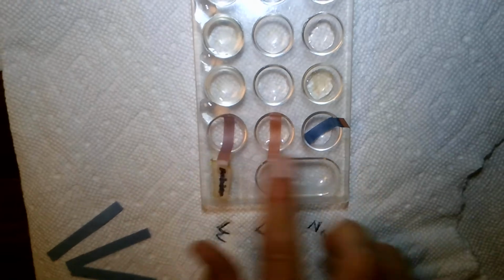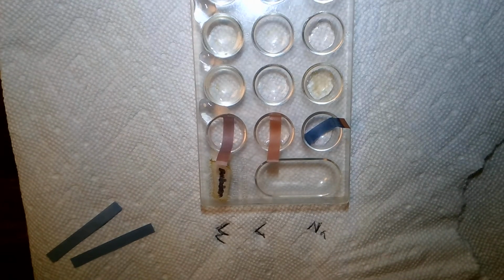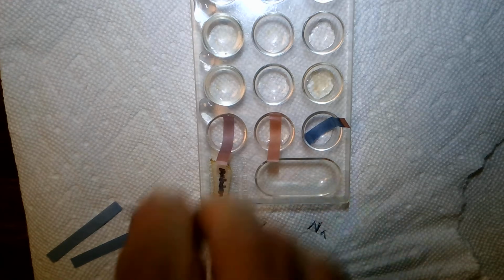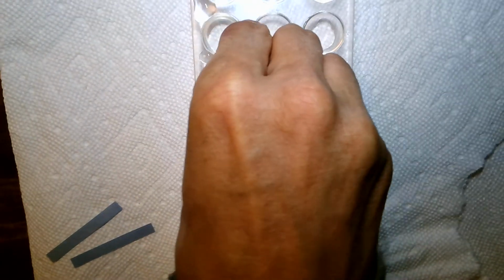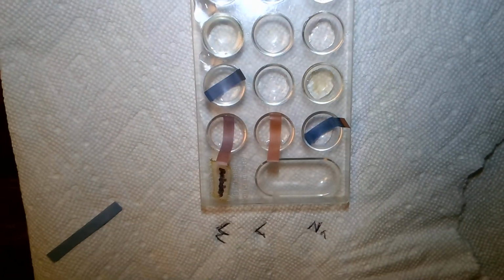All right, so this is what happens with the red. Now we're going to try, here it says blue litmus paper. Now we're going to try with the blue. Oh, that water's really full, this one. So that is water.